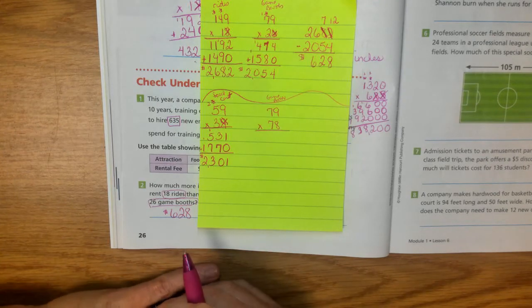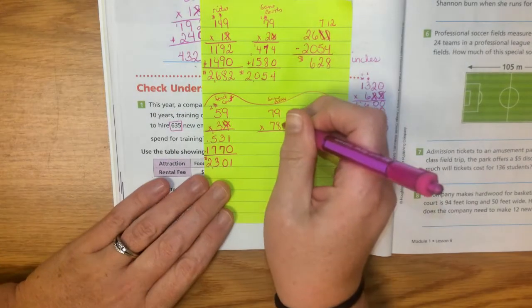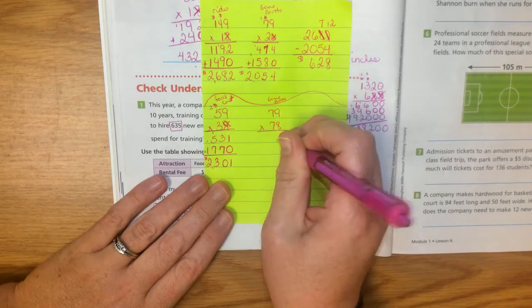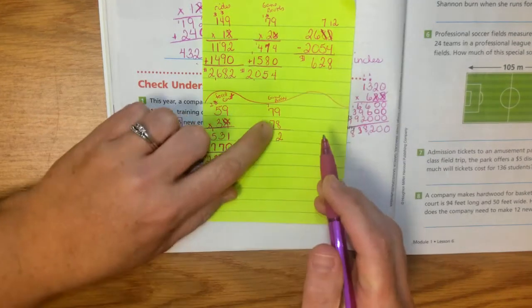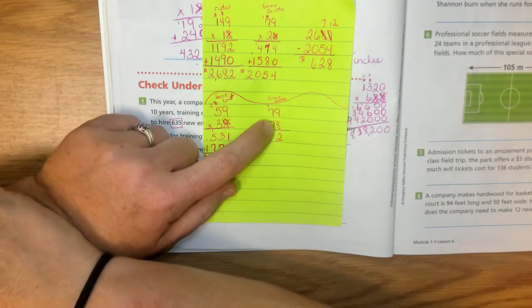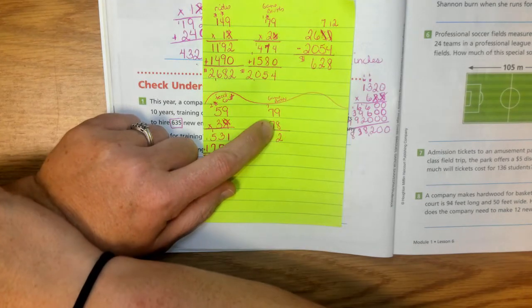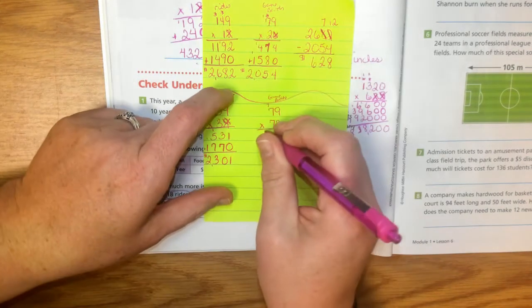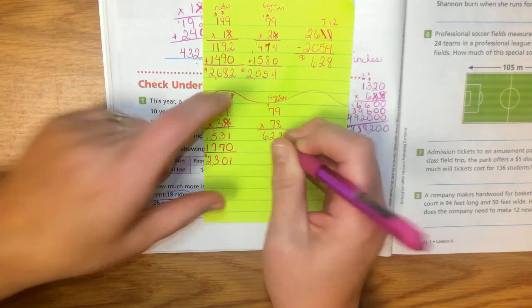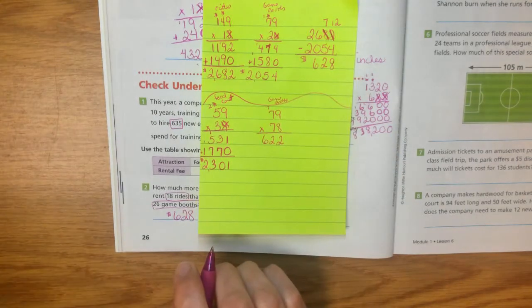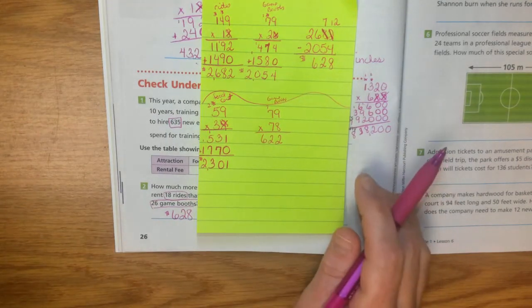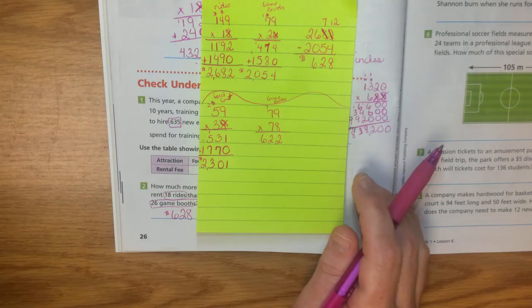Now I'm at the game booths. 9 times 8, 72. Regroup my 7. 7 times 8 is 56, plus 7, 63, sorry.